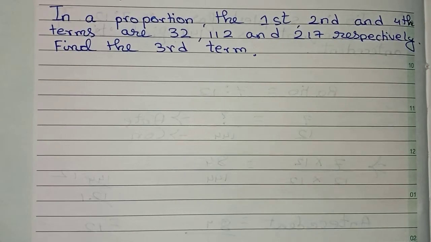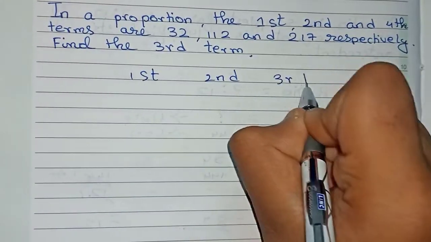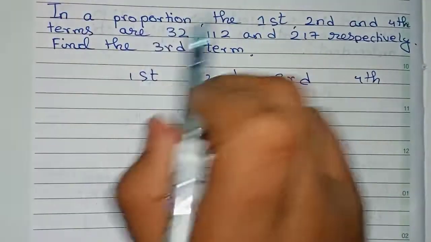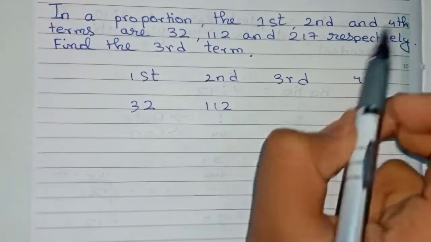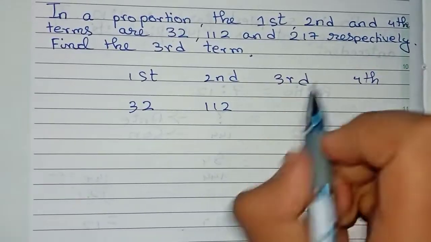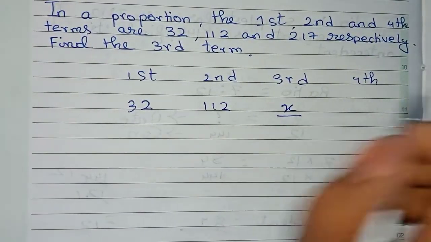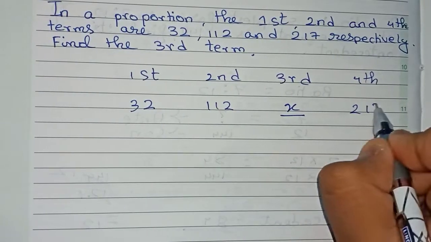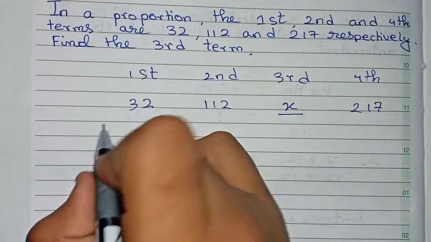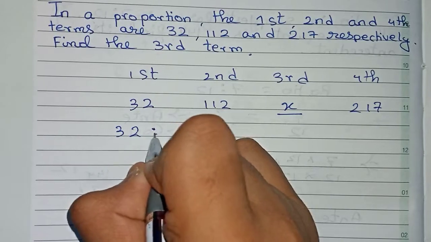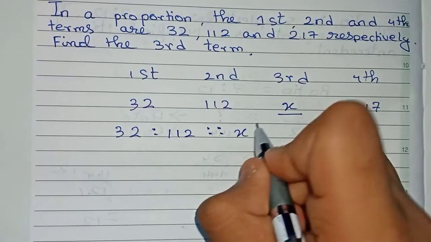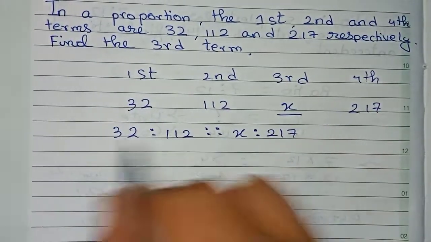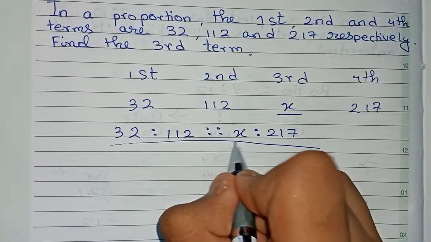For this type of question, write like this: the first term, second term, third term and fourth term. First term is given as 32, second term is 112, and the third term is missing, so you put x here. That means you have to find the value of x, and the fourth term is given as 217. Now if we write it in proportion, it will be 32 is to 112 as x is to 217. So this is a proportion. Now I have to find the value of x.